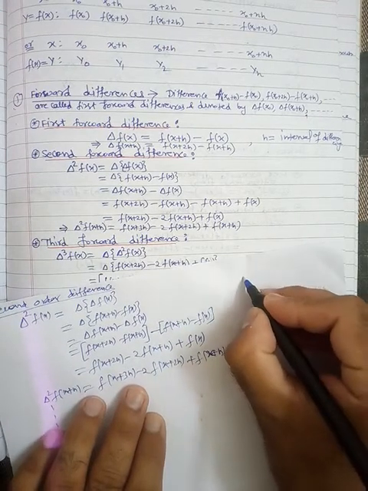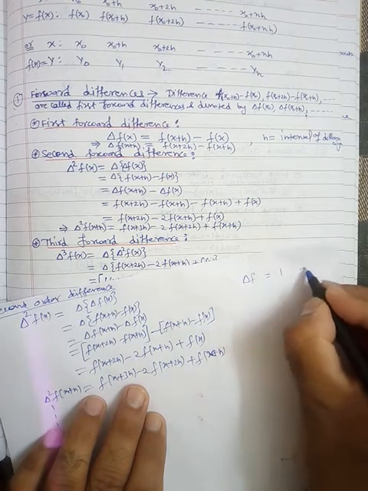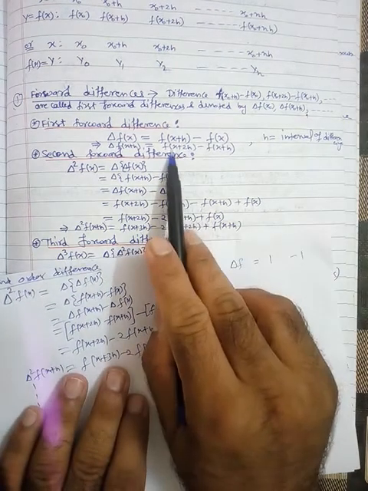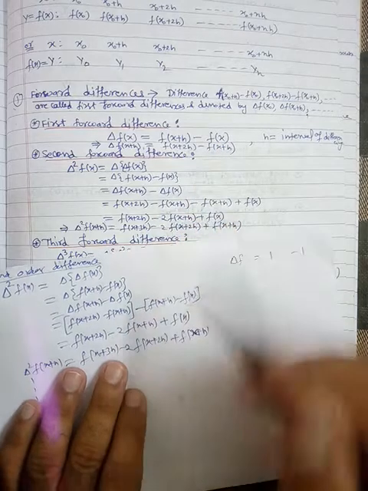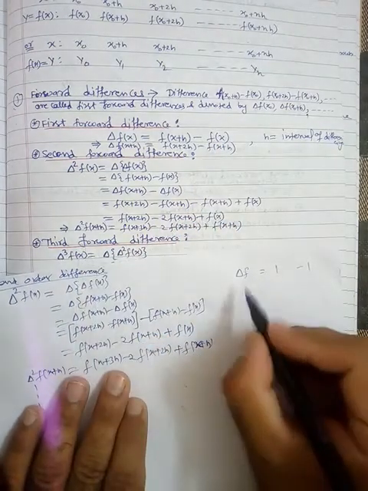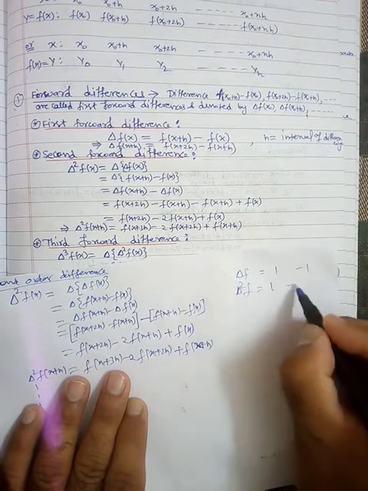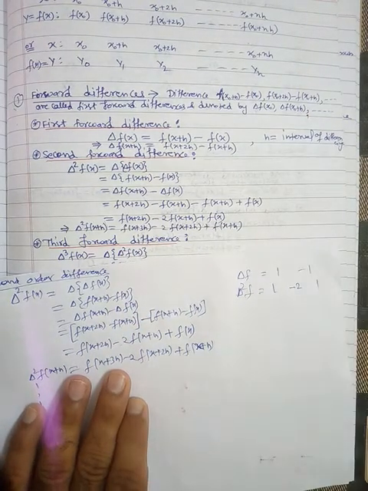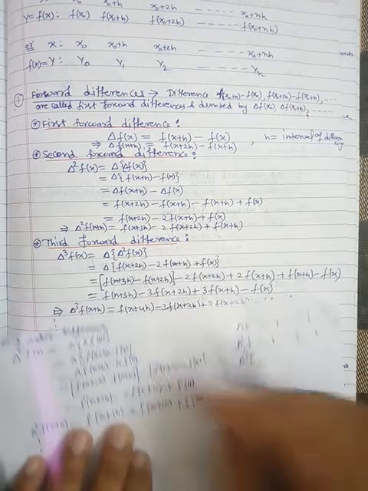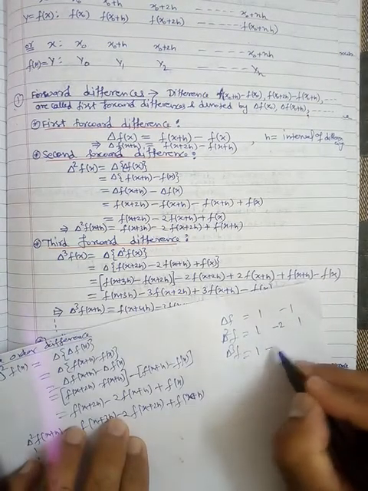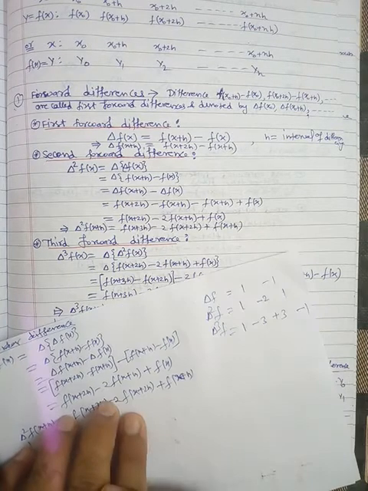If you will see, delta f gives 1 and minus 1. The coefficient of f is 1, here the minus 1. In the second order difference, the coefficients are 1, minus 2 and 1. If you want to find del 3, then the coefficients are 1, minus 3, plus 3, minus 1, and so on.